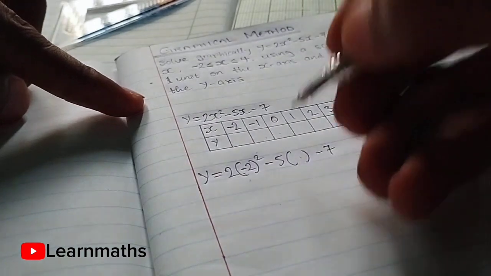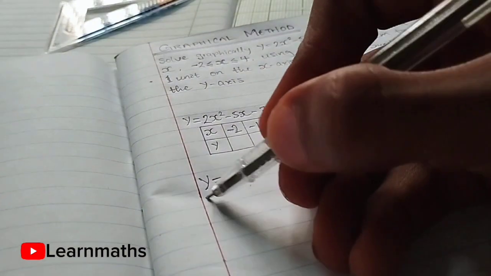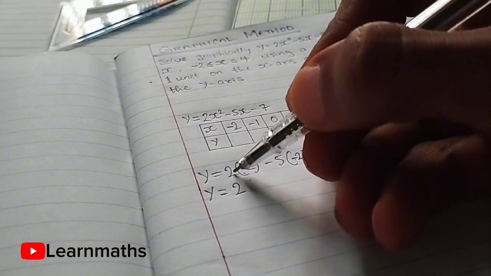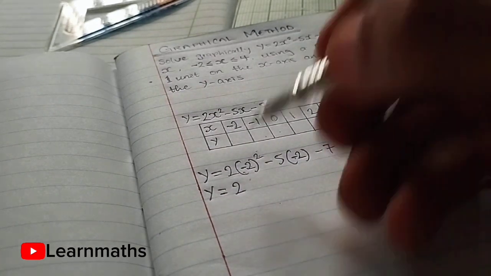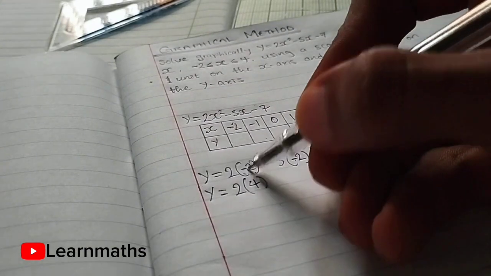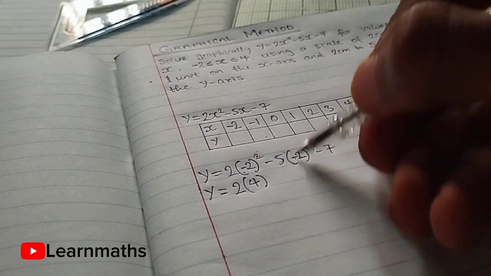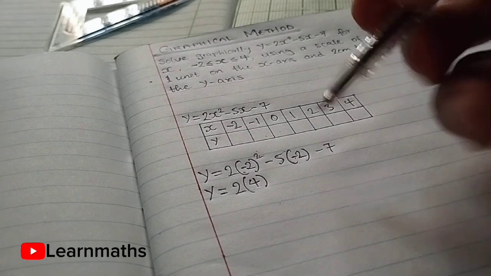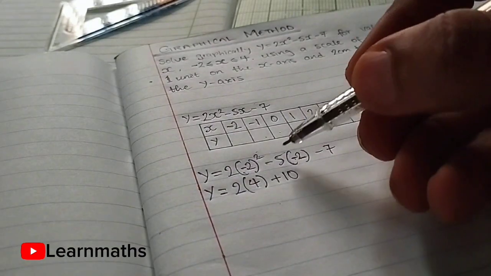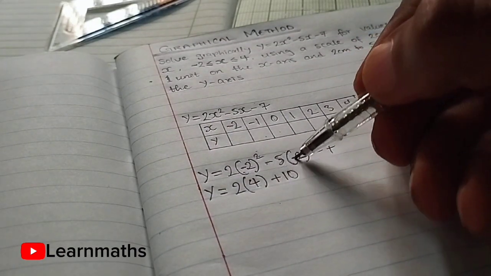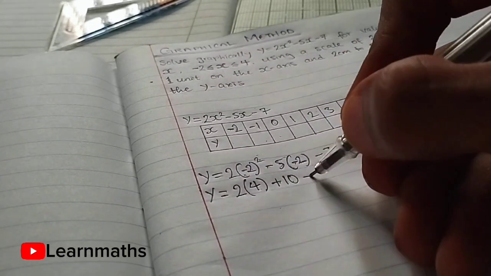Now I've replaced the position of x with -2. So what's the value of y going to be? We have 2 here. Now -2 squared, which is -2 times -2, you can verify with your calculator, gives us +4. Now -5 times -2. The bracket here signifies multiplication, so I'm going to have -5 times -2, which turns out to be +10. A negative number multiplying another negative number gives a positive number. Then we have -7 here.